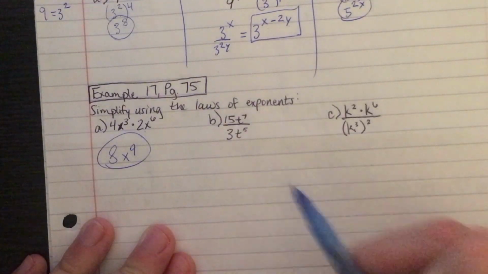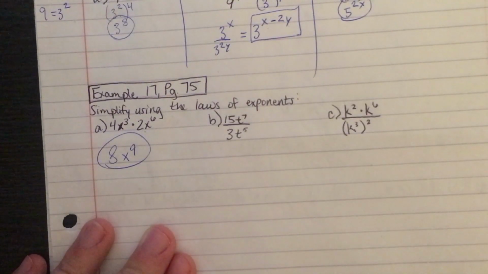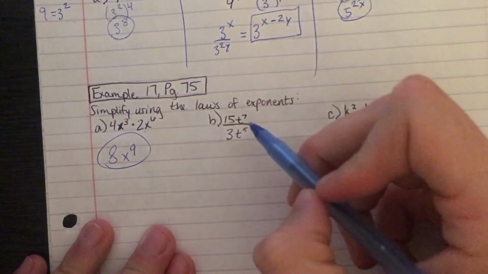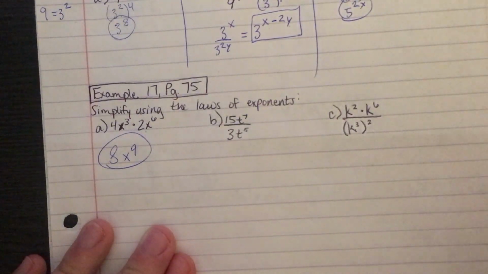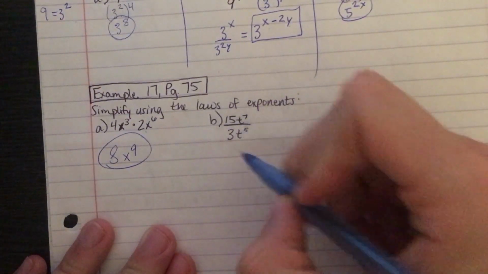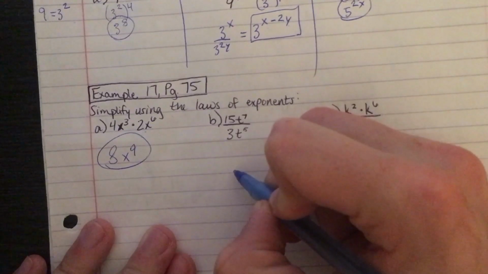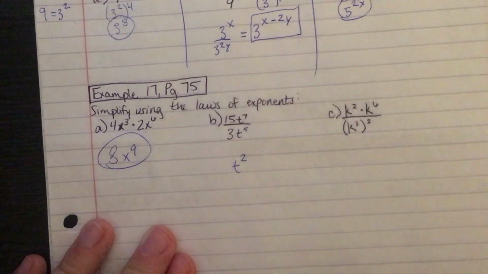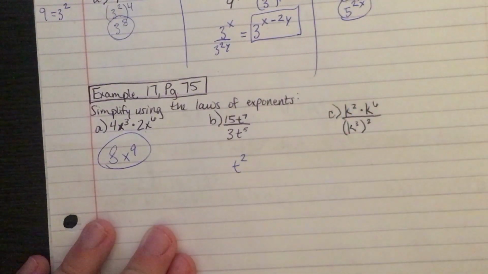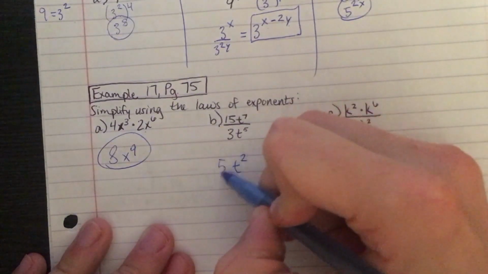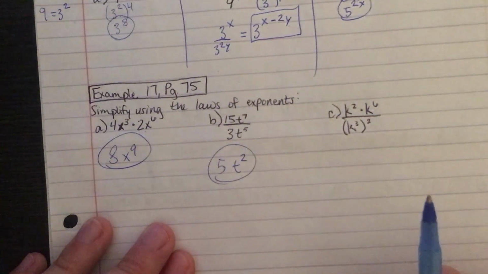So on B here, we've got division. So again, with division, it's easy to think about how many of these t's are going to cancel out ultimately. So if I got 7 t's up here and I've got 5 t's down there, I'm going to end up with t squared, because 5 of those will cancel, but you can also just subtract them. And 15 divided by 3 is going to leave me with a 5t squared.